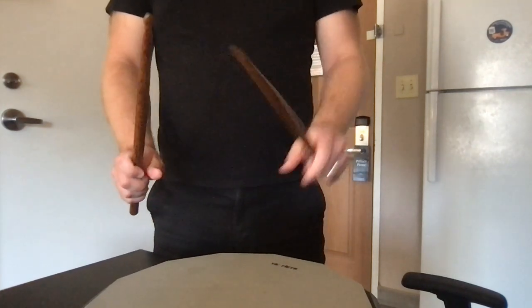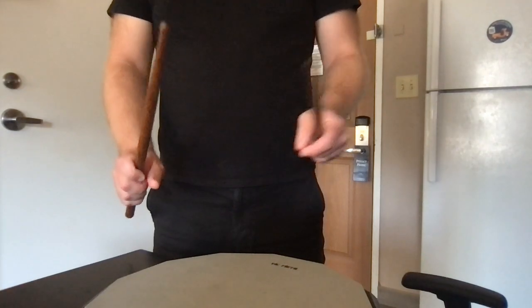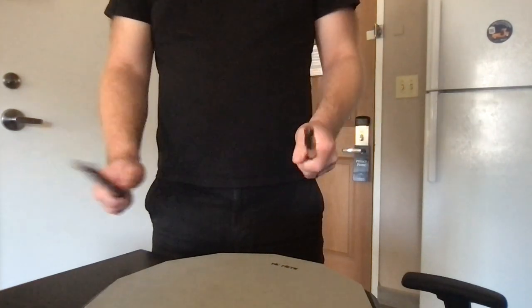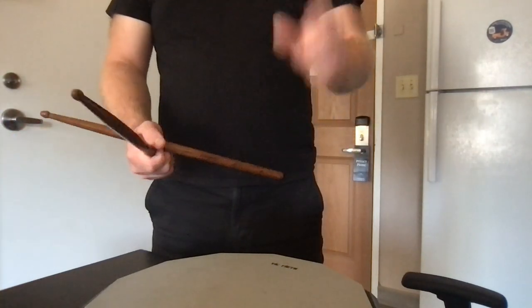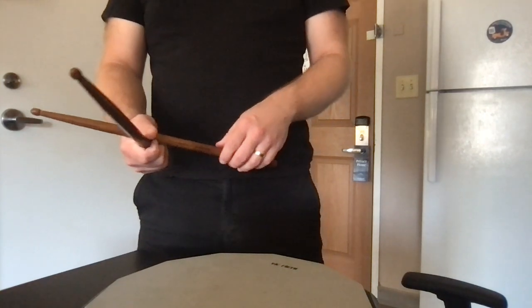Okay, so it should sound like "jap, jap," not "gijap, gijap, gijap." We want it to be a connected gesture. So that is the flam and the drag. You should be practicing those, so we're going to take a look at them when I get back on Thursday.